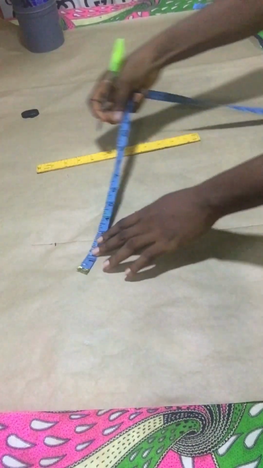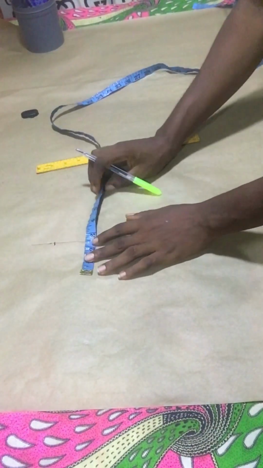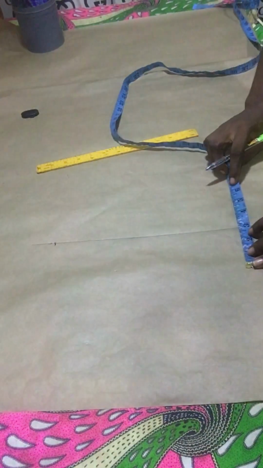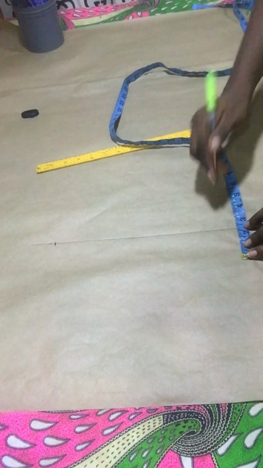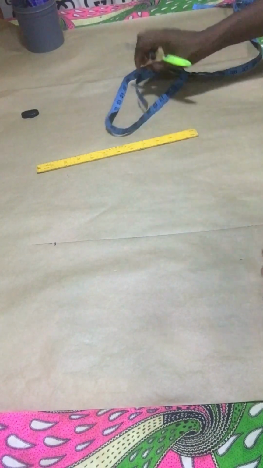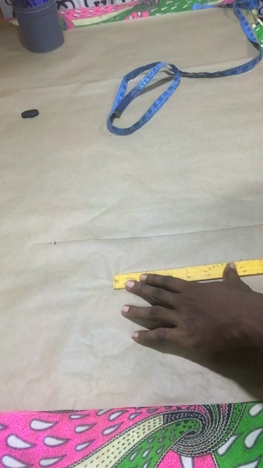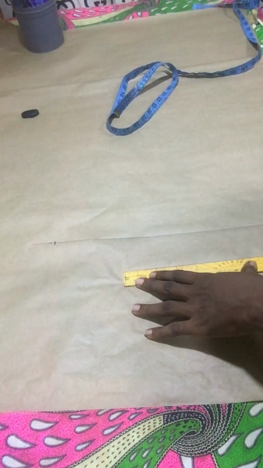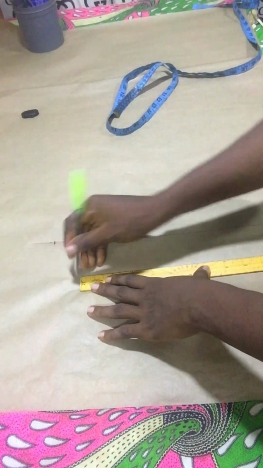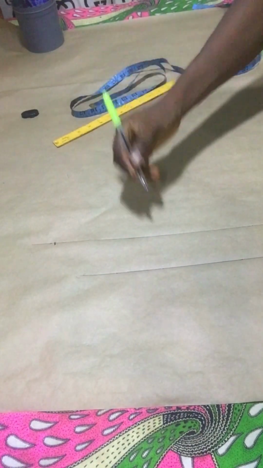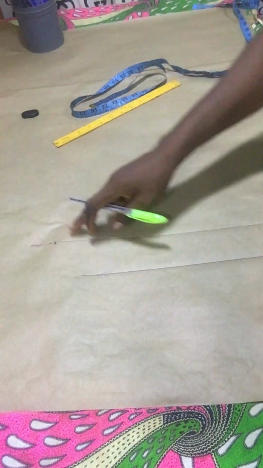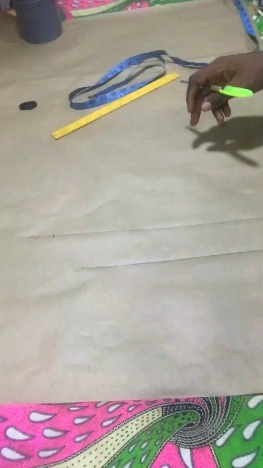From this crotch line, we're going to come up by 2.5 inches, and that is going to be our hip measurement. So we're also going to connect it with a straight line. We're going to call this our hip line, and this is our thigh line. I hope you are seeing it well.